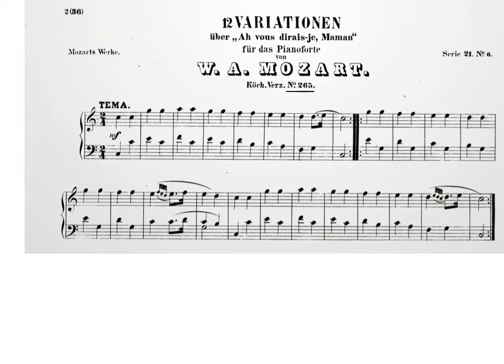We talked about a couple of the nice features of this theme on Monday. We noticed that it began with a leap from scale degree 1 to 5. This is in C major, and the little carets above the notes remind us that we're talking about scale degrees.